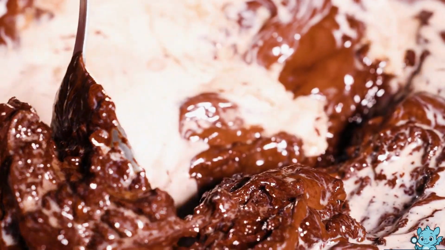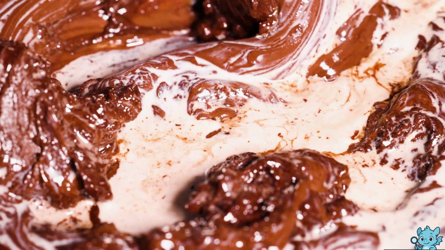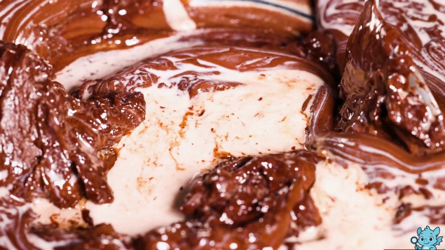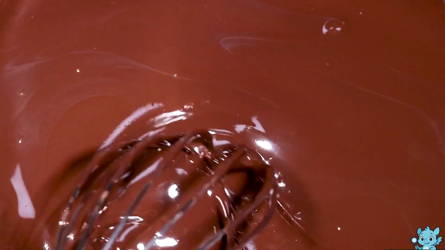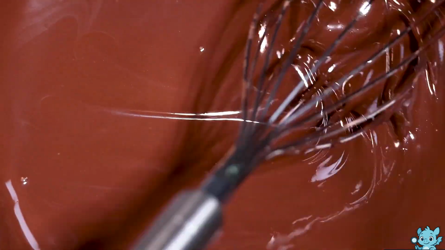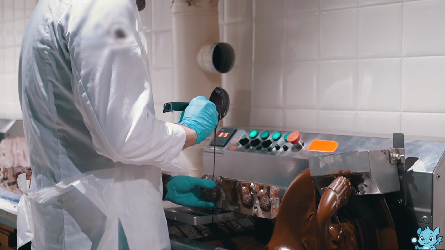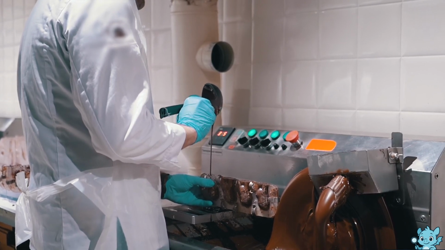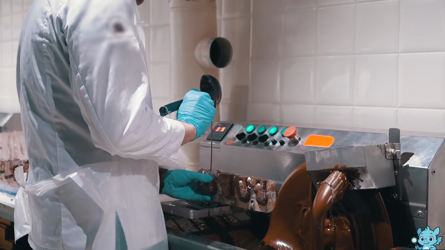Manufacturers blend this material with ingredients such as sugar, milk, or additional cocoa butter, depending on the desired style of chocolate. The mixture is refined and mixed for extended periods, creating a smoother texture and more balanced flavor. A final process called tempering carefully controls temperature, allowing stable crystal structures to form within the cocoa butter.